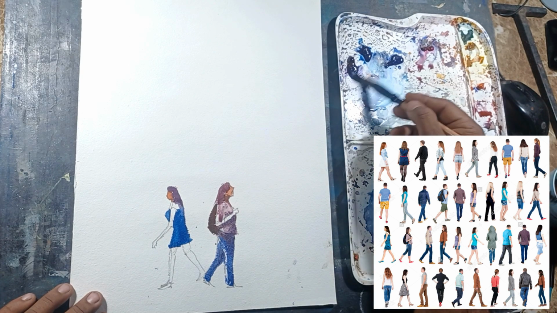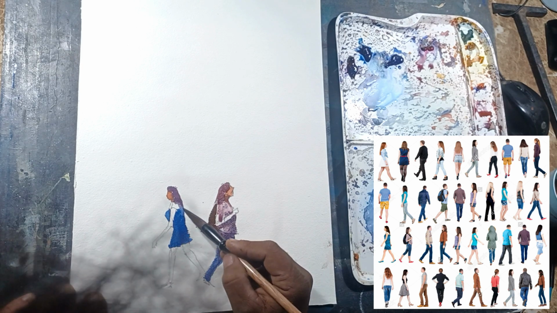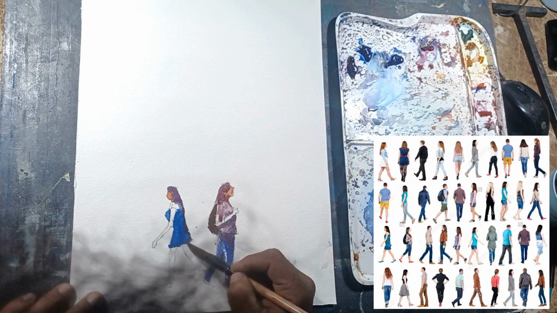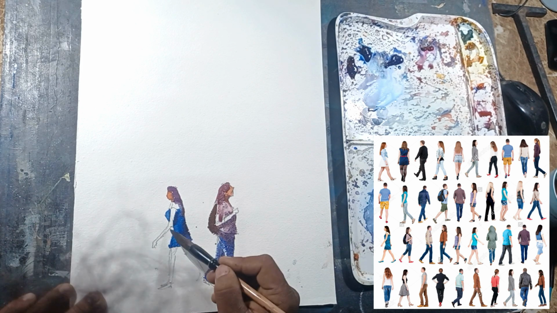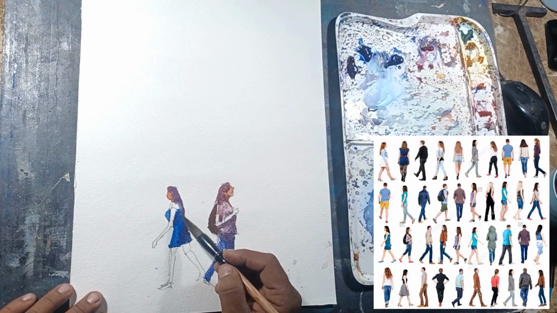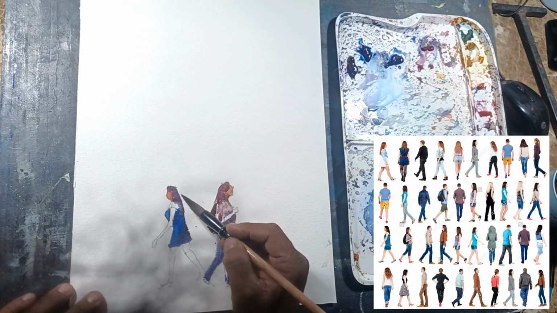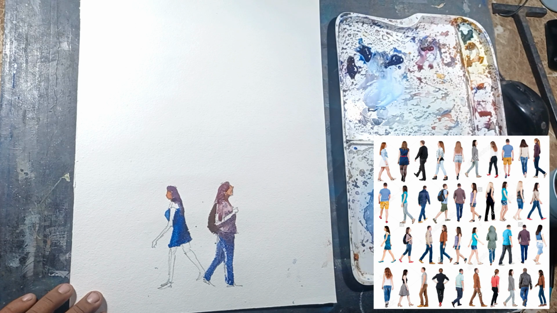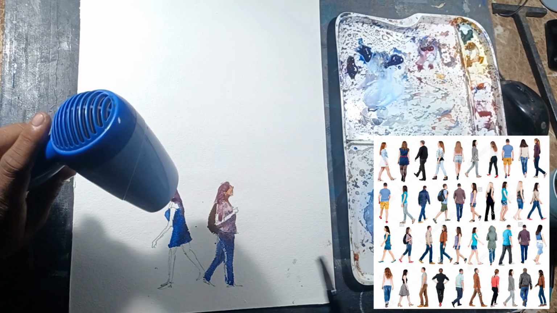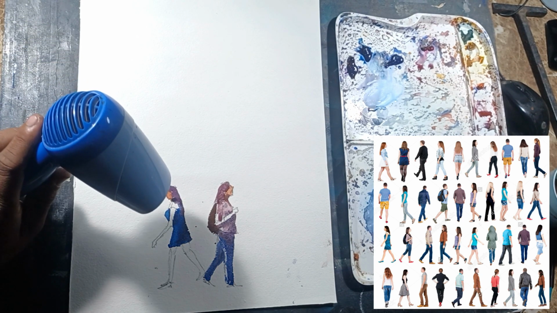See, I have not yet started the hands and the shadows on the hand and the color of the hand. Let this dry, otherwise it will eat away into the space.